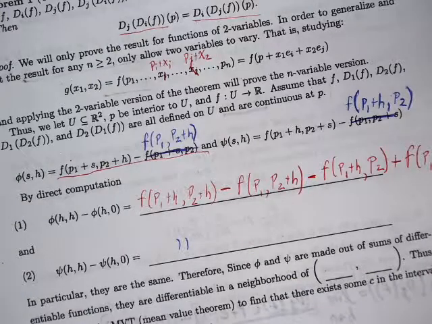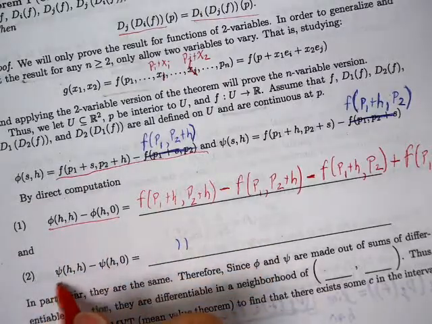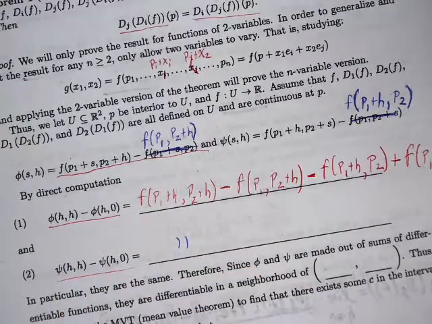Now, but look at this. Let's think about what phi and psi are. So phi and psi are built out of sums and differences of this function f. Is the function f differentiable? So are the functions phi and psi differentiable?